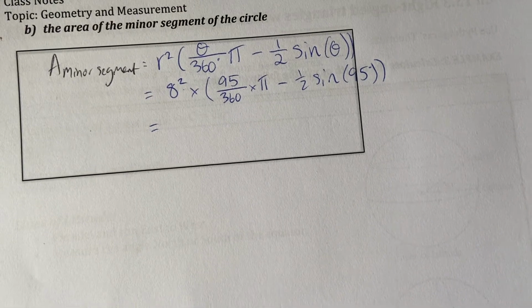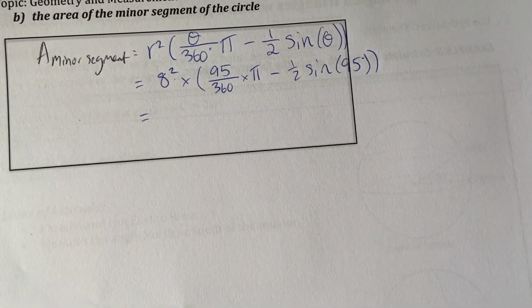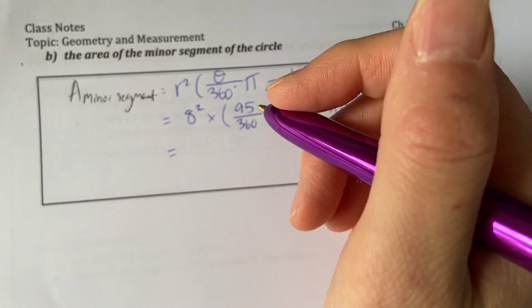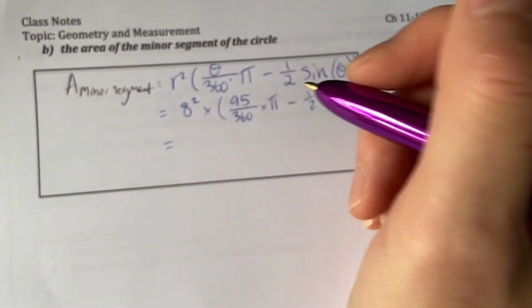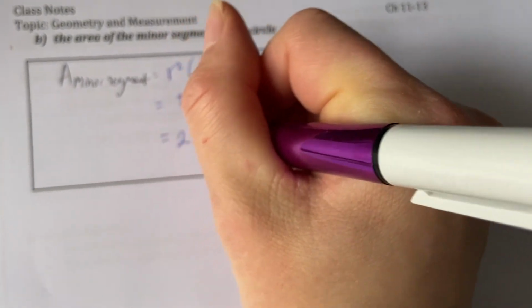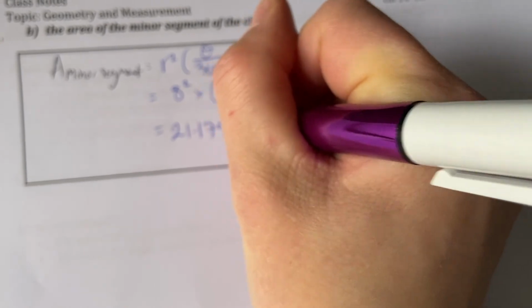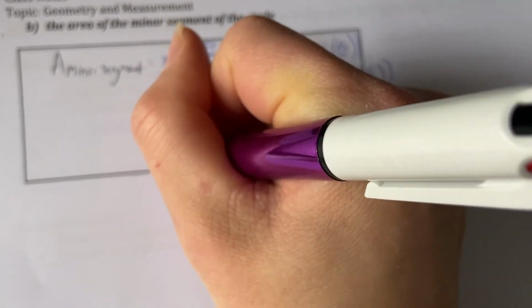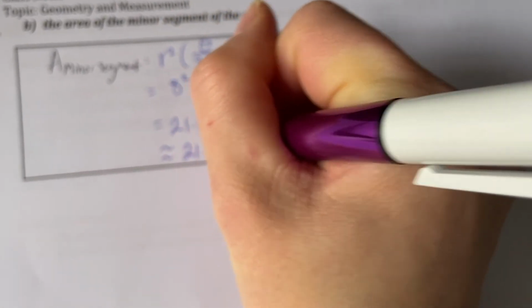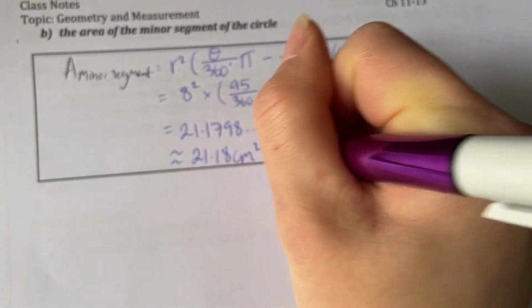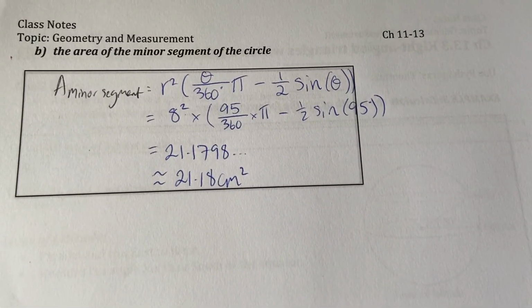And then be careful when you put this in the calculator. Try this as well, just to make sure you know how to put this in, so you can make sure that you get the same answer as me. And this is also area, so it's centimeters squared.